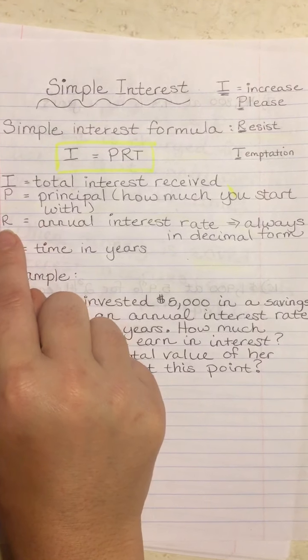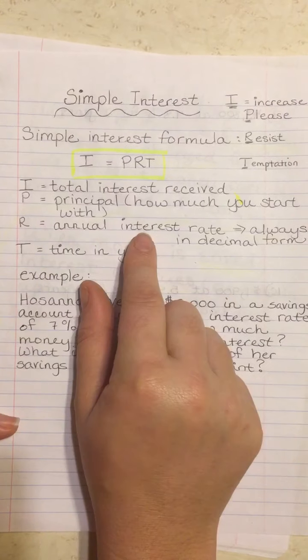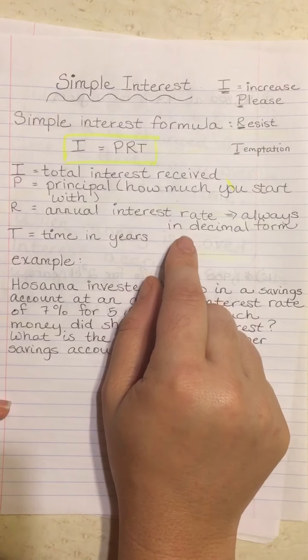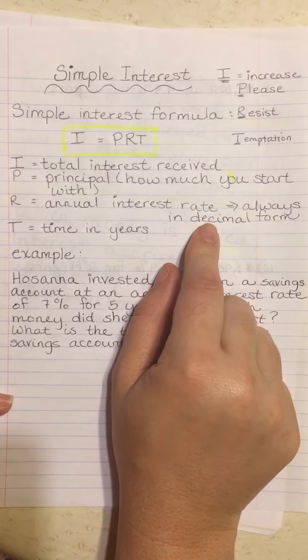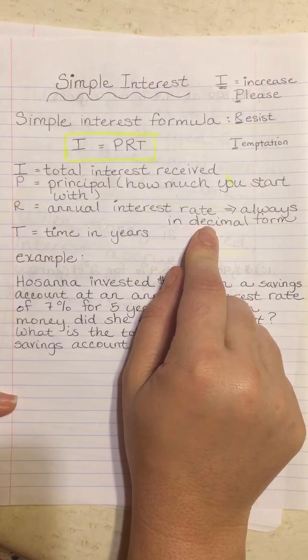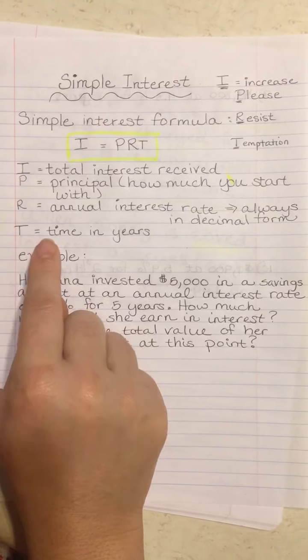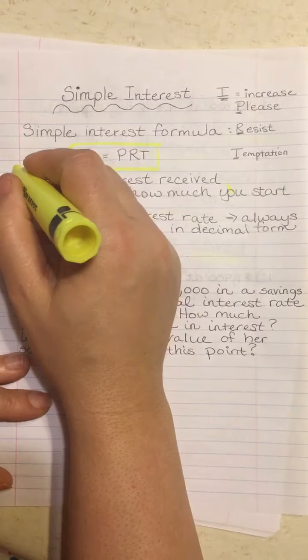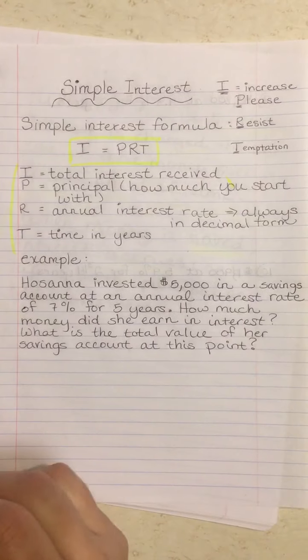R means annual interest rate. Annual, remember, means yearly. So an interest rate is always in decimal form, and we're going to talk about how to change percent into a decimal. And then T is just time in years. So we're going to remember all this. This is really important that you know what these letters stand for.